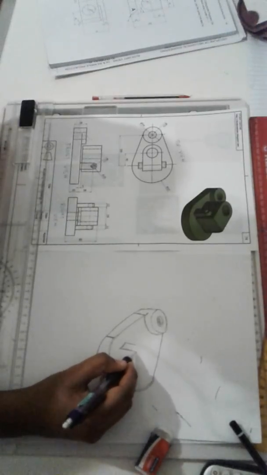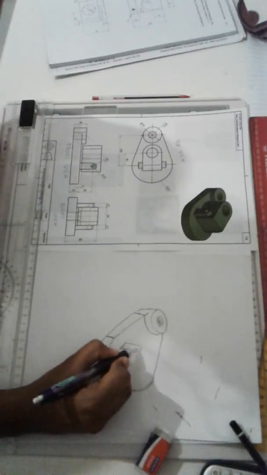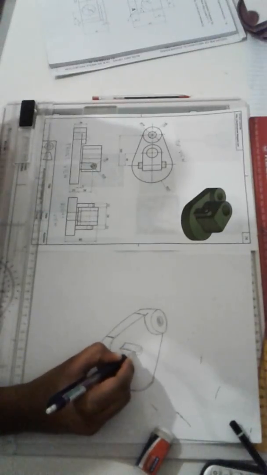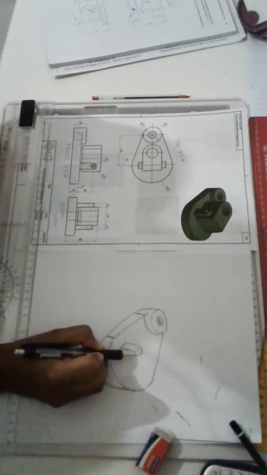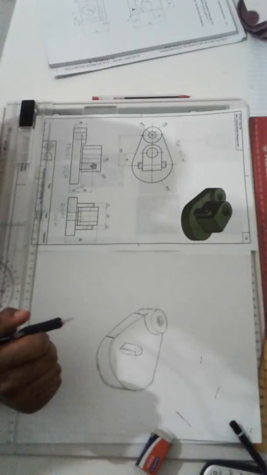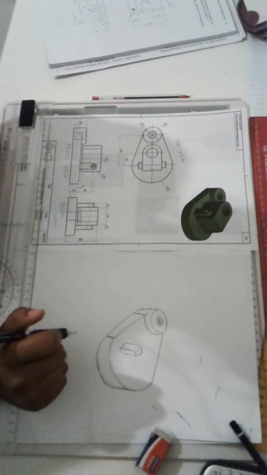Okay, and then you're going to draw this circle, another circle, here we go, and then, okay, you draw a line here because it shows it's the end of your circle, so it's the end of that circular edge, right?